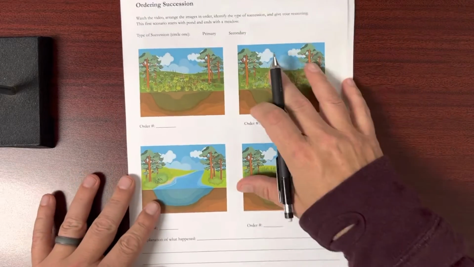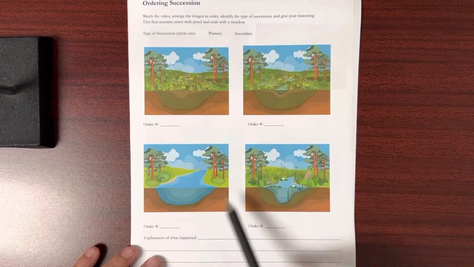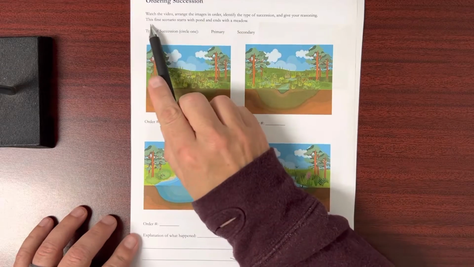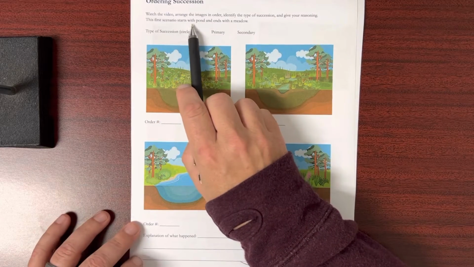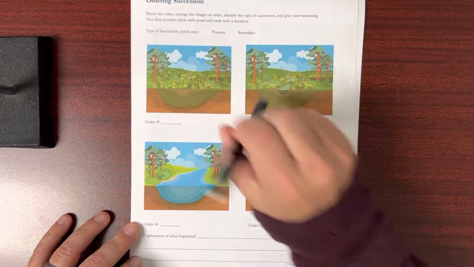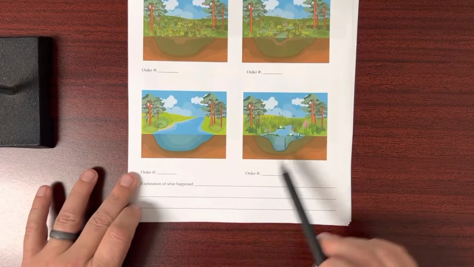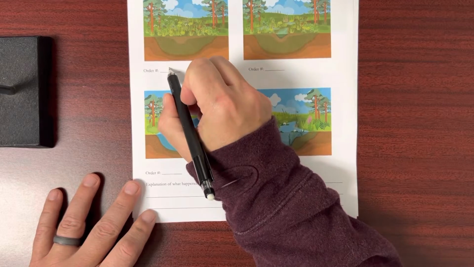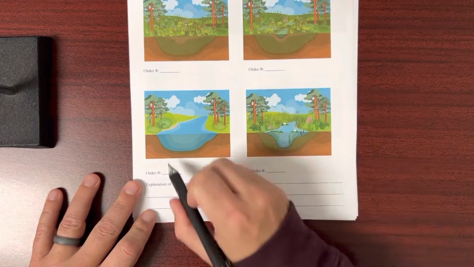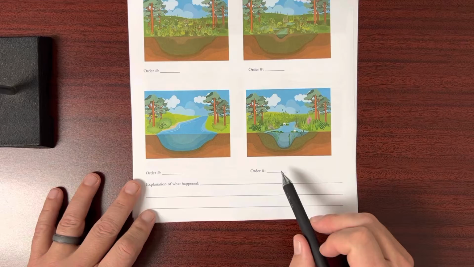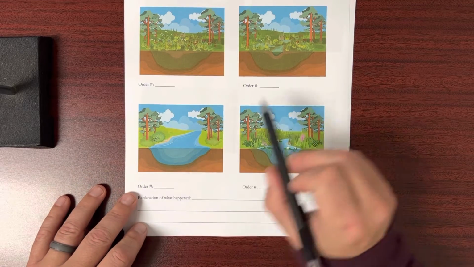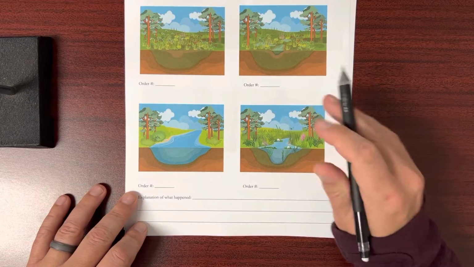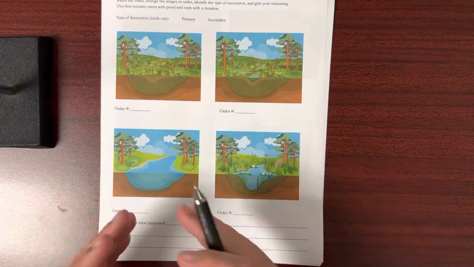And what you're going to do is take a look here, and you have to figure out what order these go in. Now it says in this first scenario, we start with the pond and we end with a meadow. So you want to figure out what the order is. Whichever one of these it is that's first, you mark as a 1. And then whatever comes next, you mark as 2 or 3. It just depends on which you think the order is.